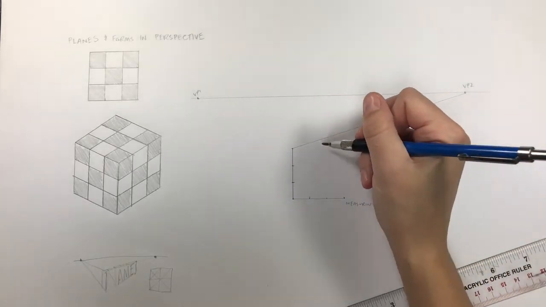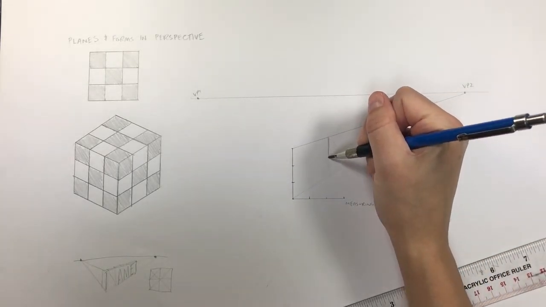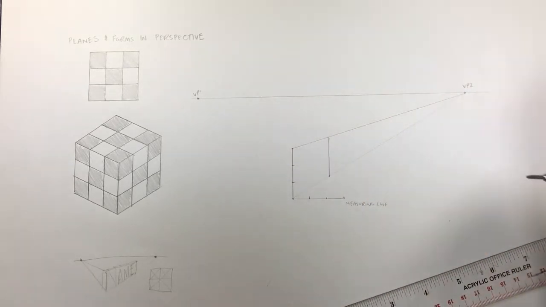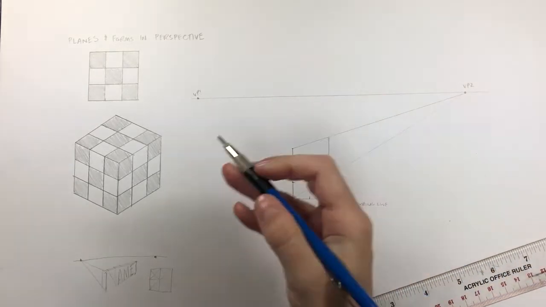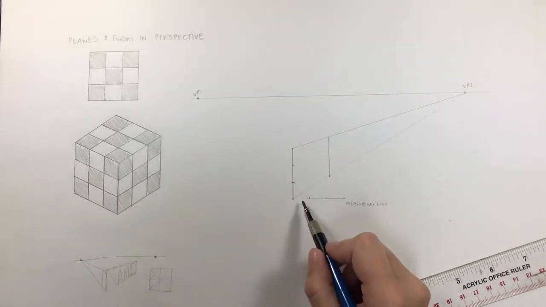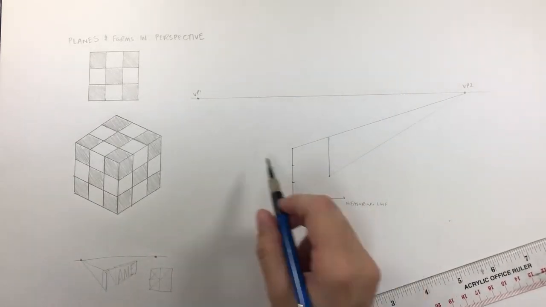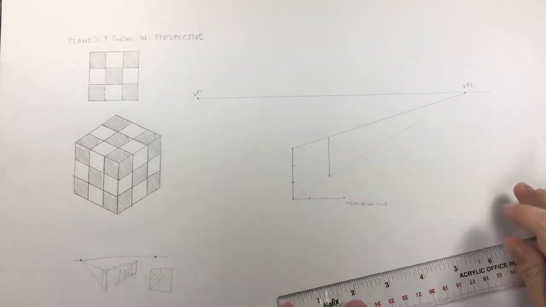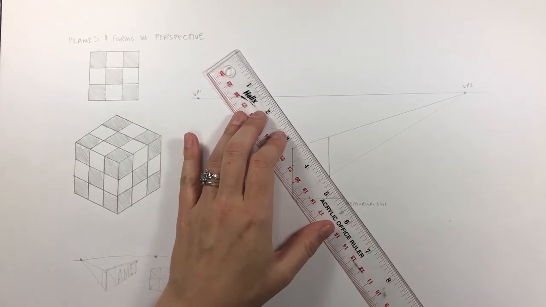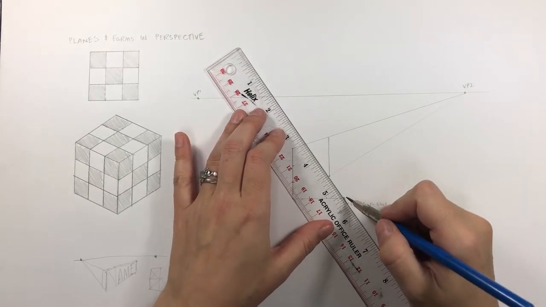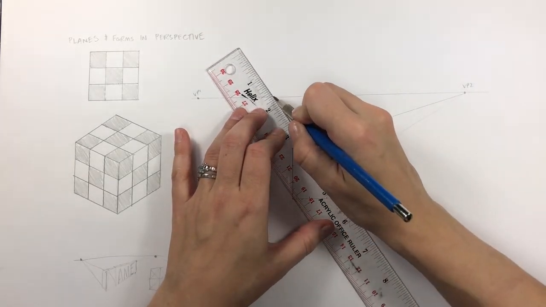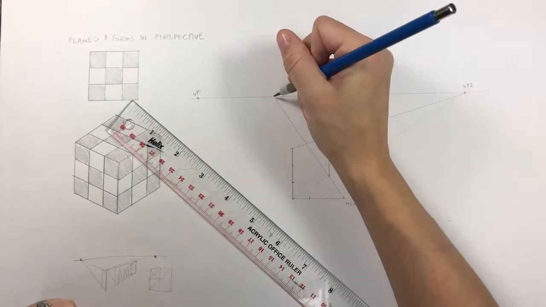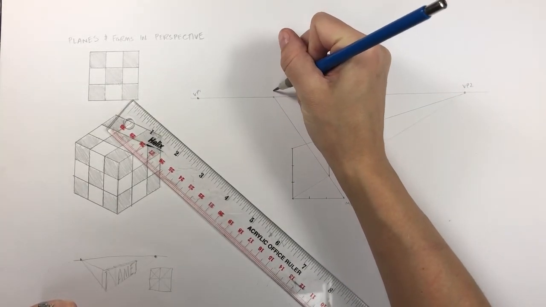Now I've already decided I want this to be where the back of my cube is. If I put a point right here as the very back side of the box, and since this is my measuring line, that mimics what this looks like too, I'm going to connect this dot to this dot, but follow it all the way back to my horizon line. So by connecting them and following back here, I've created another point that's called a measuring point.